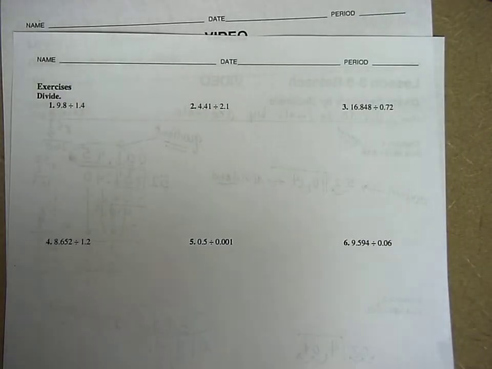All right, guys, you have some problems on the back. Do the best you can. Come back, get a key, check for accuracy. Good luck.